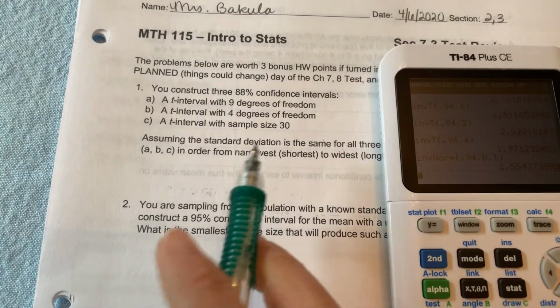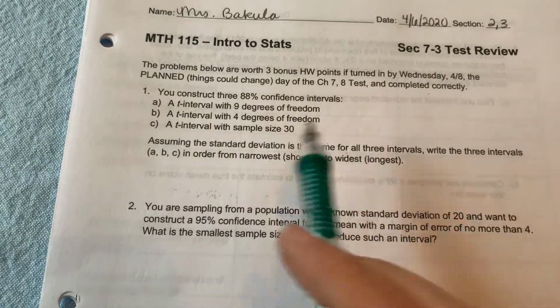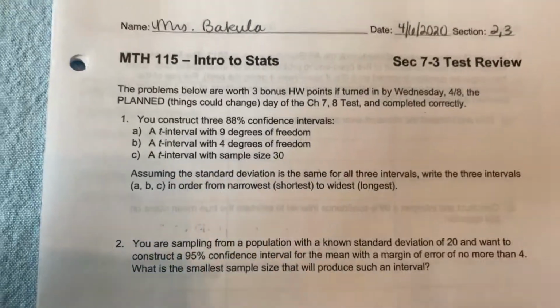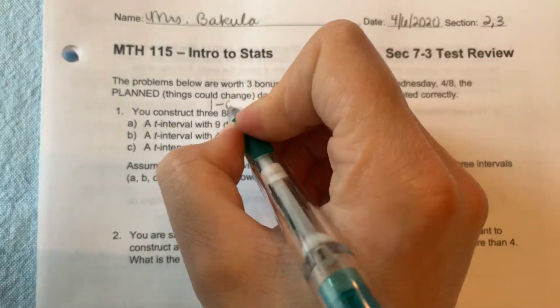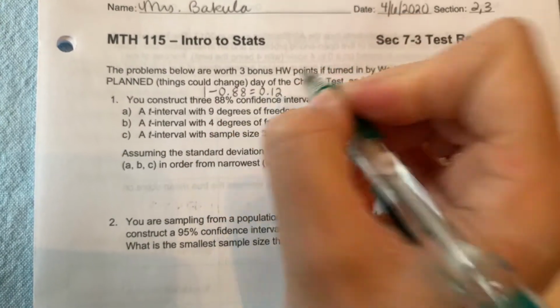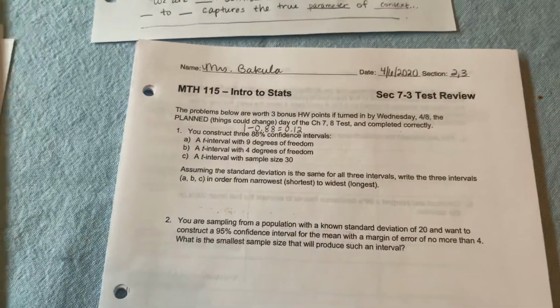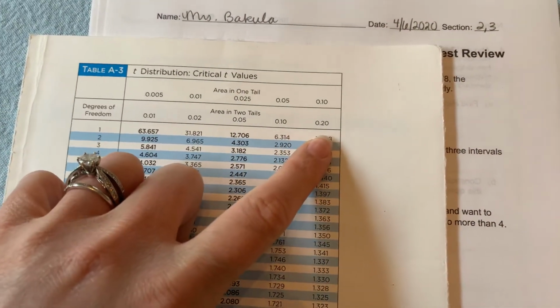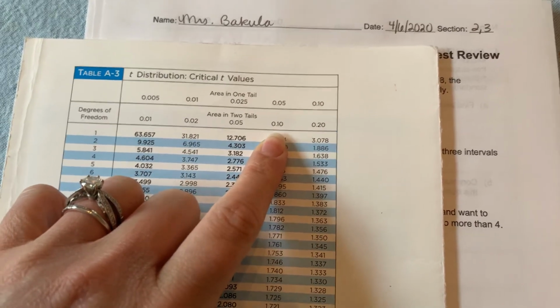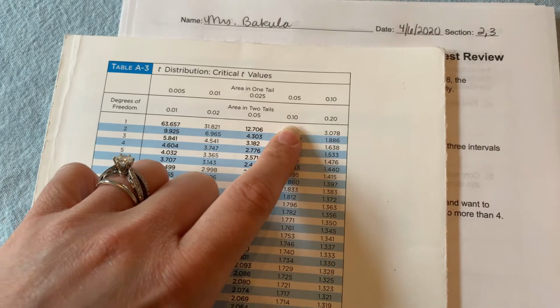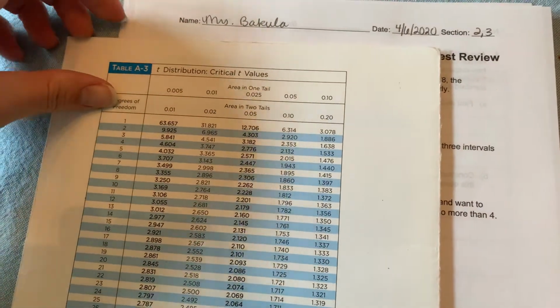Okay, so it says 9 degrees of freedom, and we know that we have an 88% confidence level. So let's look. If it's an 88% confidence level, what's the area in 2 tails? 1 minus 0.88, that's 0.12, right? So we check, is 0.12 one of our options for areas in 2 tails? No, unfortunately. 0.10 is an option for area in 2 tails. That would be with a 90% confidence interval, but 0.12 is not on our table A3.